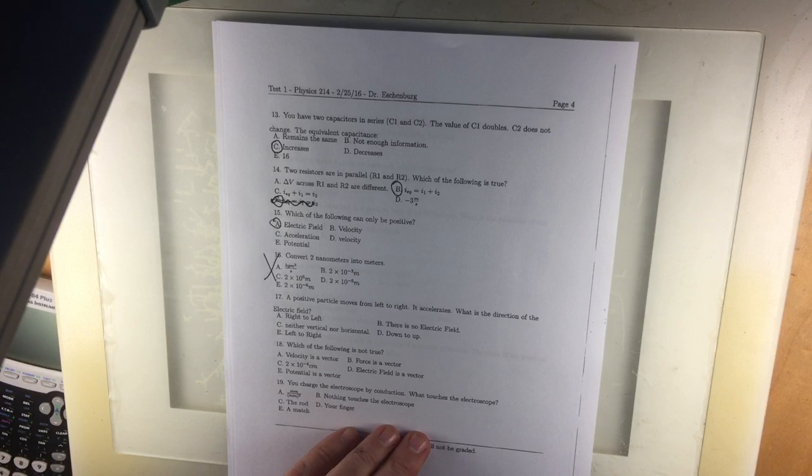Positive particle moves from left to right. It accelerates. What's the direction of the electric field? Once again, I'm getting deja vu.